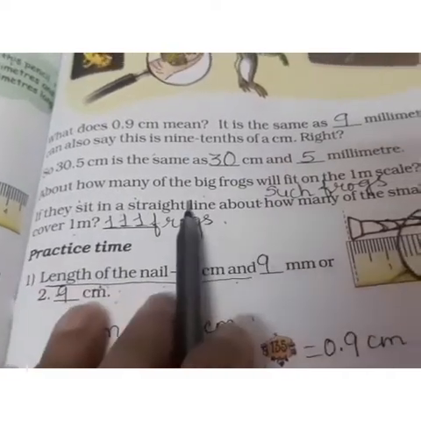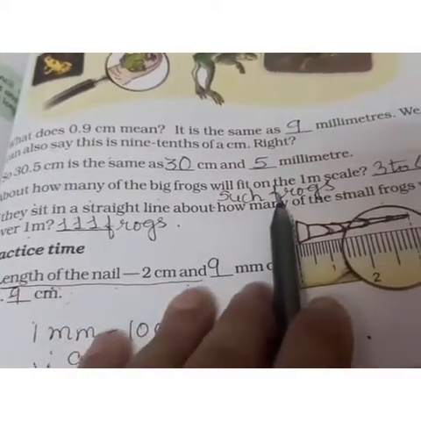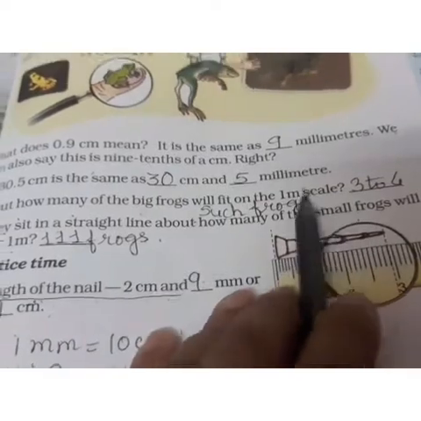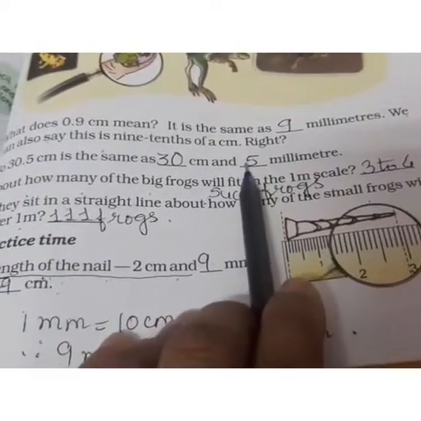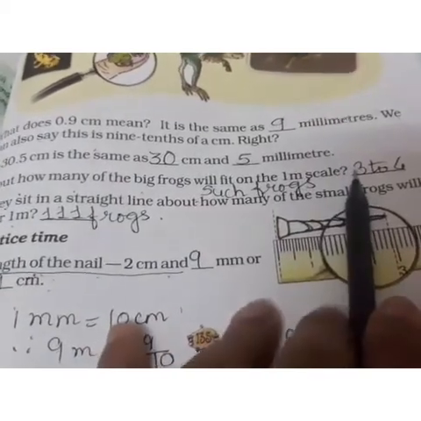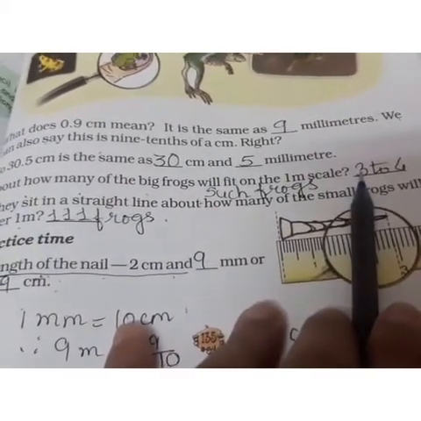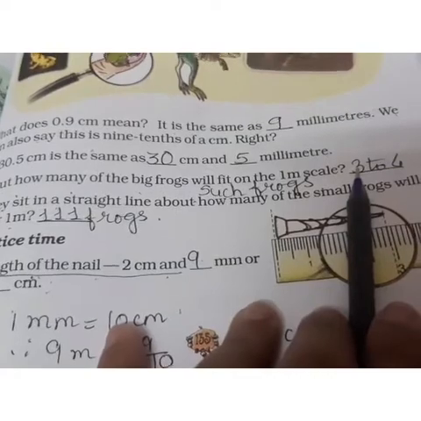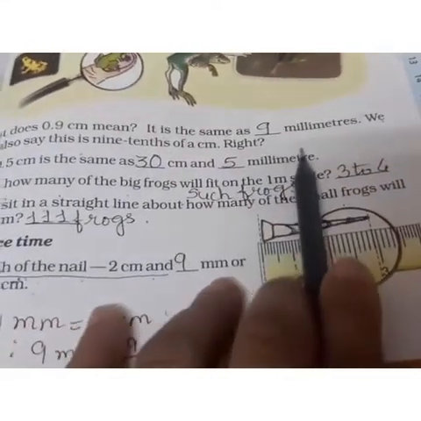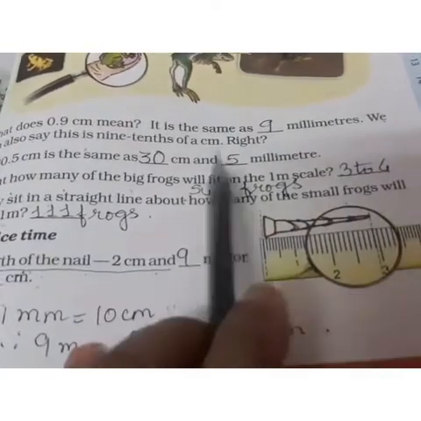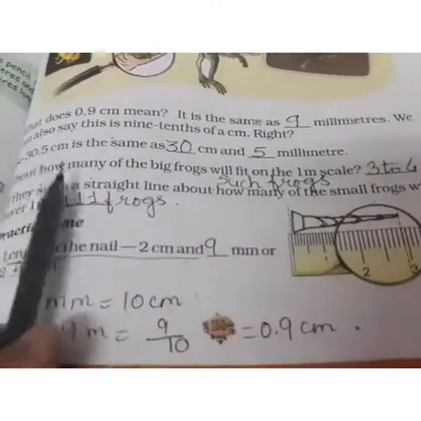About how many of the big frogs can sit on a 1 meter scale? अब 30 centimeters है, 30.5 centimeters is the length of one frog. तो most probably 3 frogs can sit on a 1 meter scale. That means 100 centimeter के scale पर कितने frogs बैठ सकते? 30, 30, 60, 30, 90. That means nearly 3 to 4 such frogs can sit.